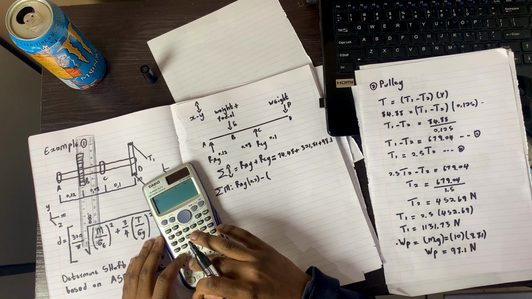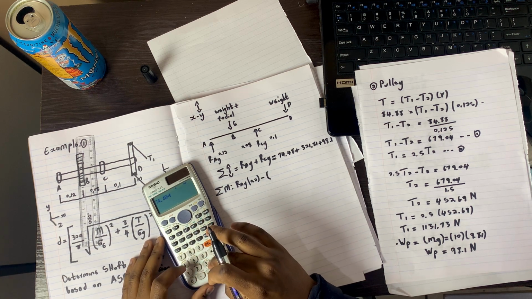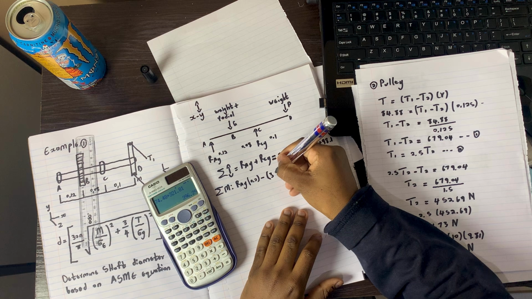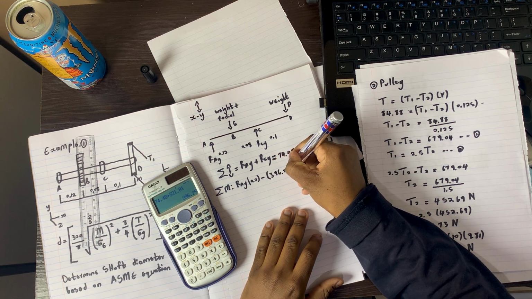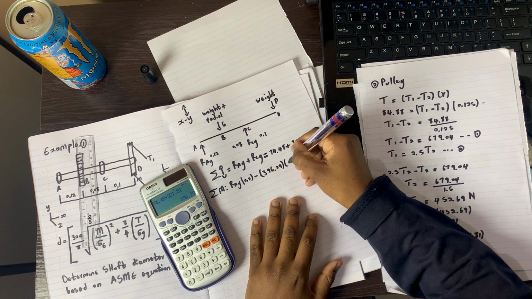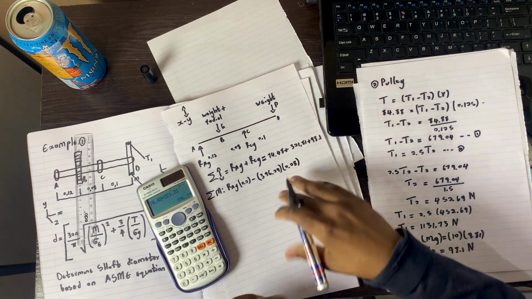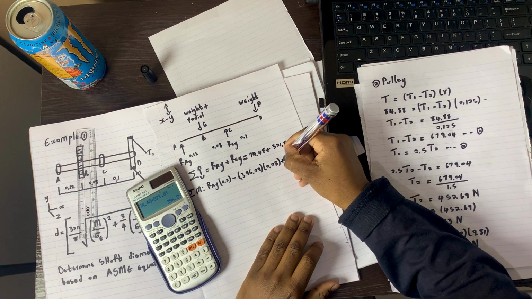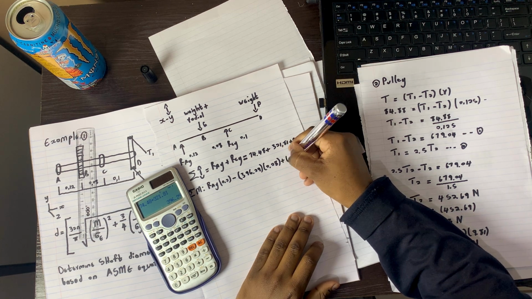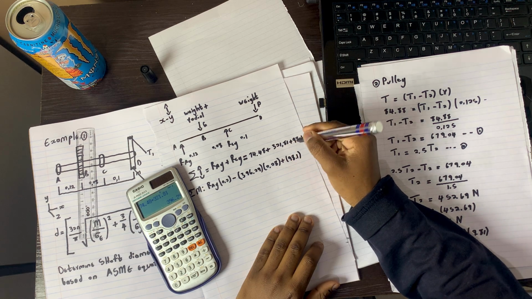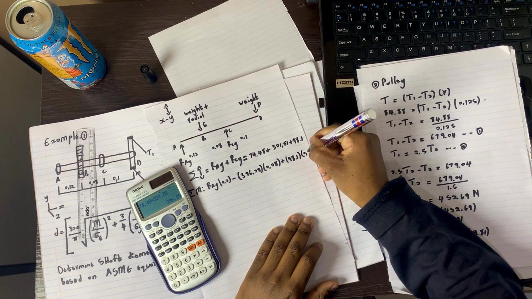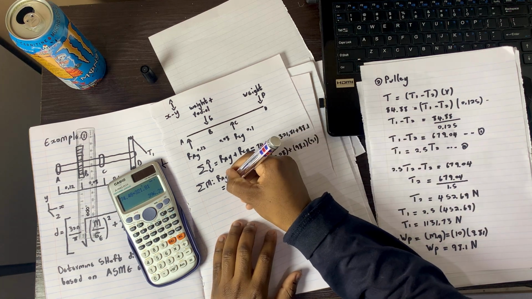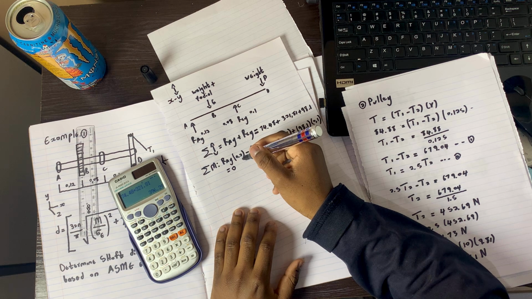The total is 396.29 multiplied by 0.08. And then the weight of the pulley goes in the same direction, so it's plus the weight of the pulley, 98.1, multiplied by the distance, which is 0.1, and all of this equals 0, so we can solve. So we're solving for RAY.